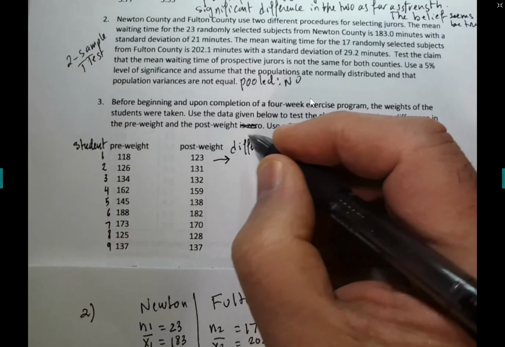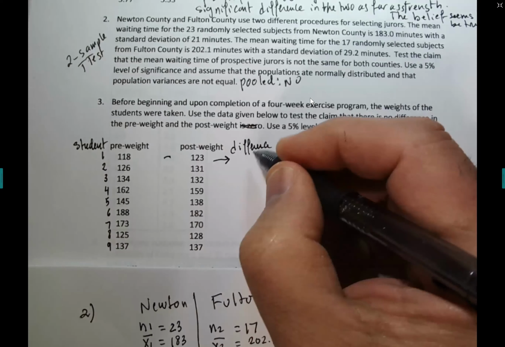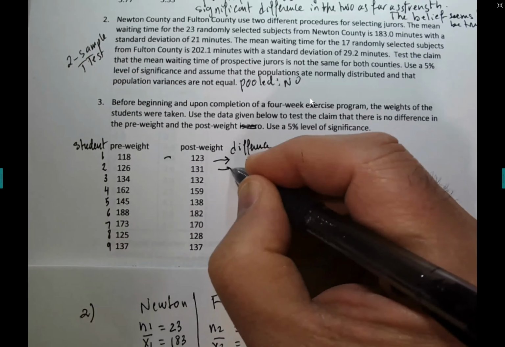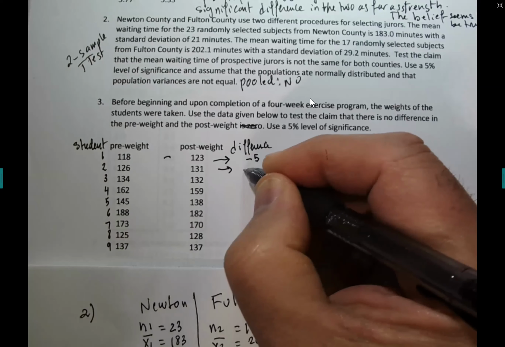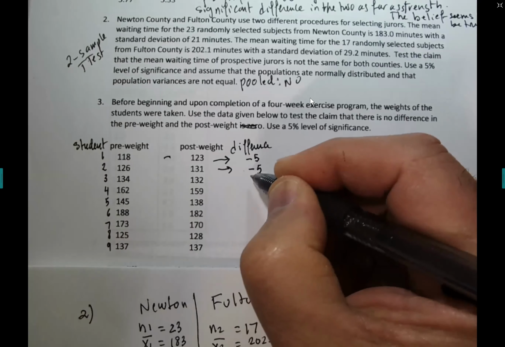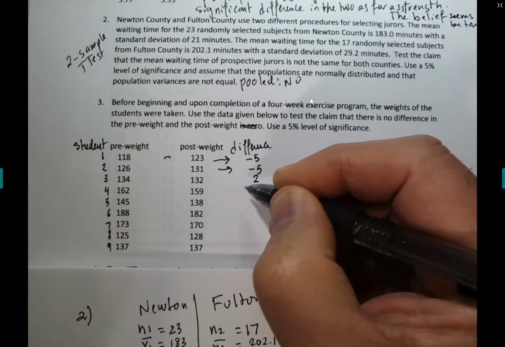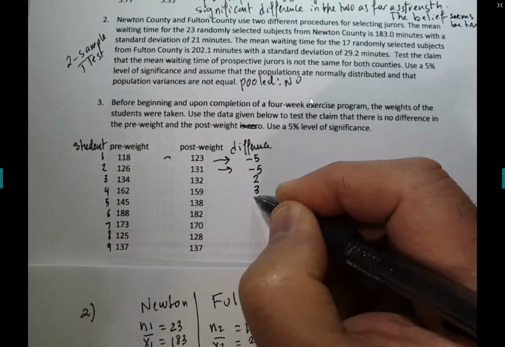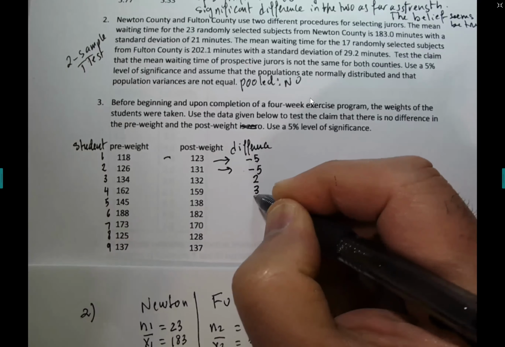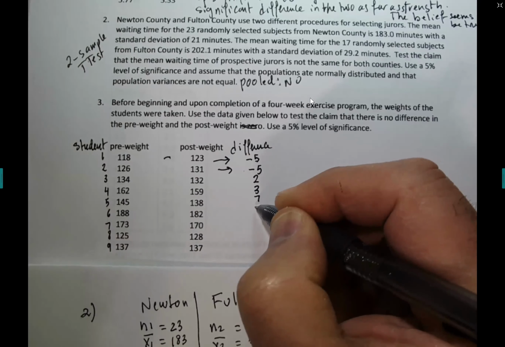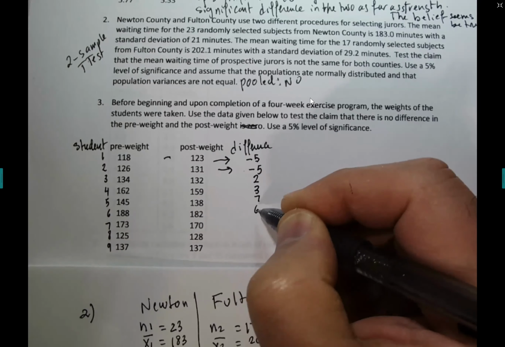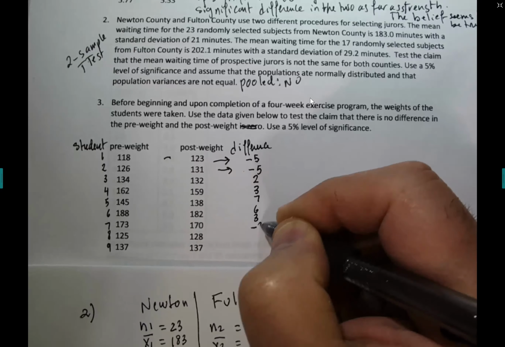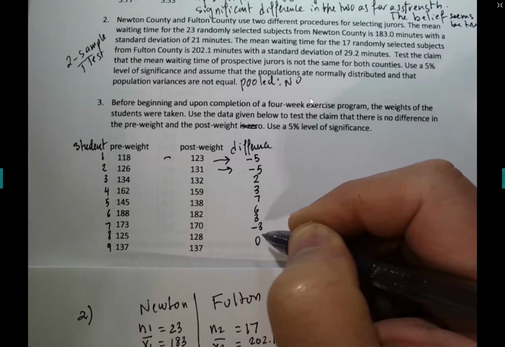So 118 minus 123 will be negative 5. 126 minus 131, it's negative 5. 134 minus 132, it's a 2. 162 minus 159 is a 3. 145 minus 138 is a 7. 188 minus 182 is a 6. That's a 3. 125, now negative 3, and that's a 0.